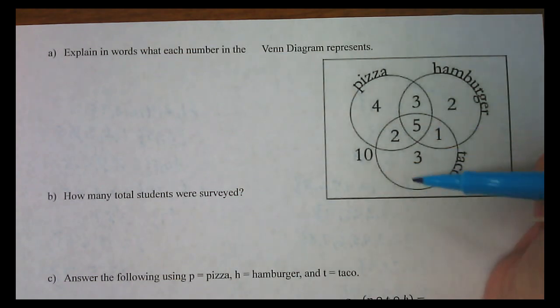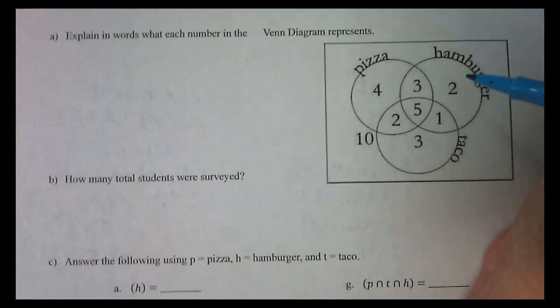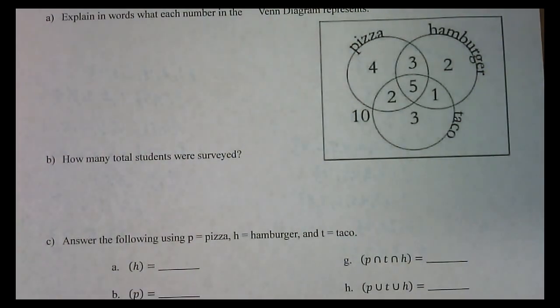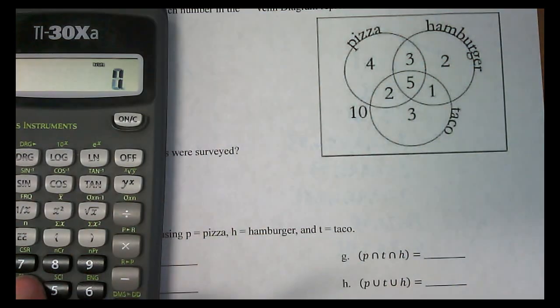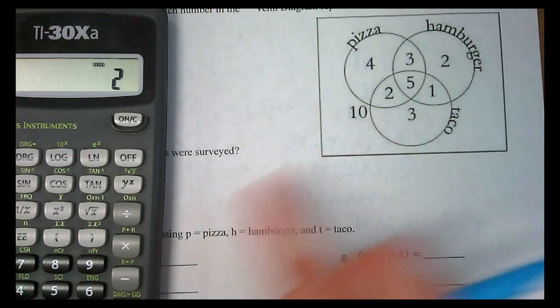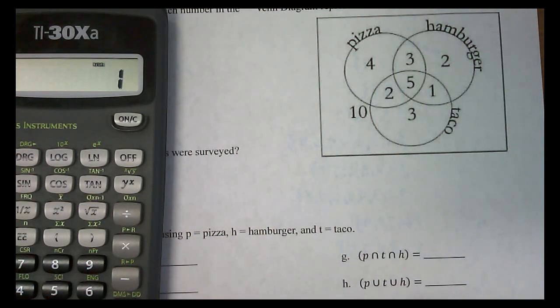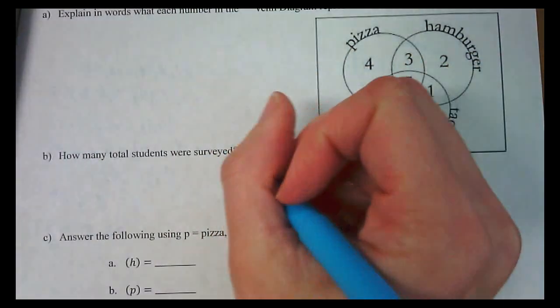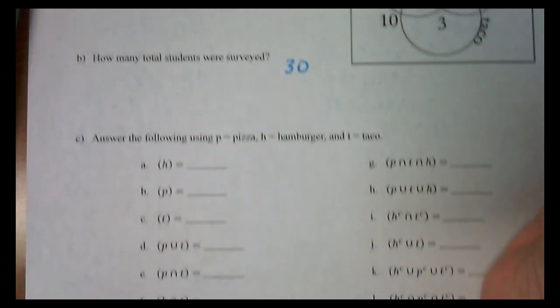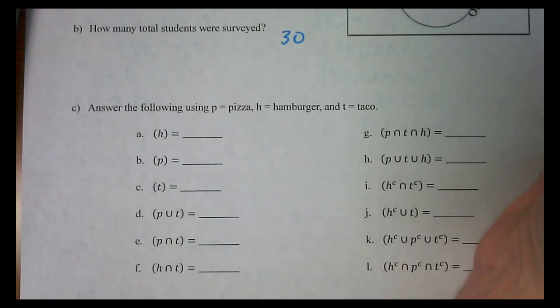How many total students were surveyed? We'd have to add up all of these numbers. So we're going to add all those up real quick. We're going to add up 4, 3, and 2, 2, 5, and 1, and then that 3, and then the 10 that are on the outside. There were 30 total. And then it says answer the following using P for pizza, H for hamburgers, and T for tacos.